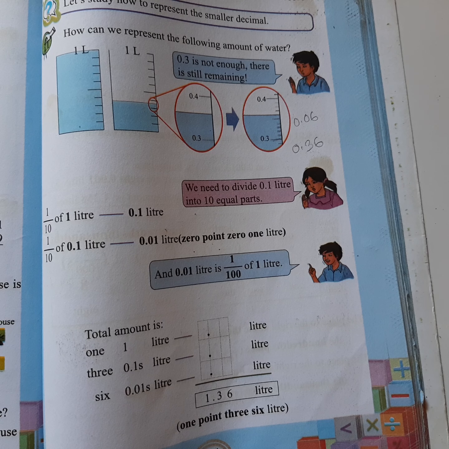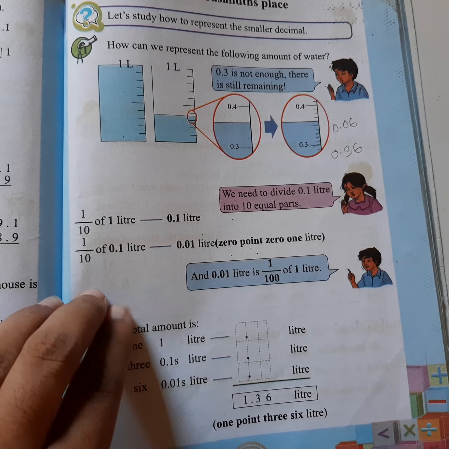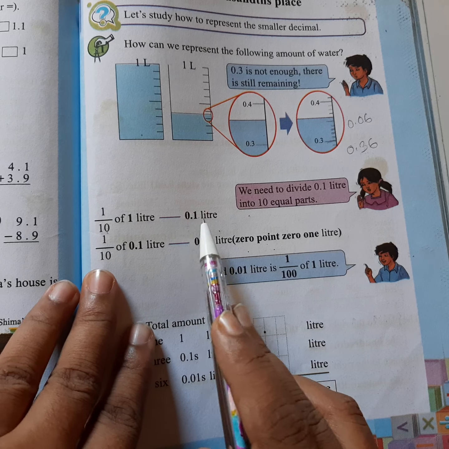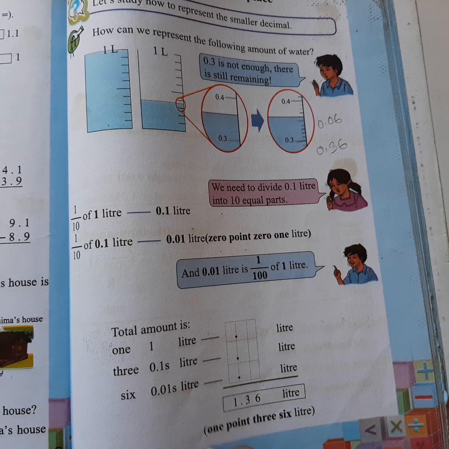Now I would like to say that before that we were doing one part out of 10 parts, which is actually 0.1 unit. Okay, 0.1, and then if it becomes this, let me show you. Let me increase the light also. The lights are actually dim.